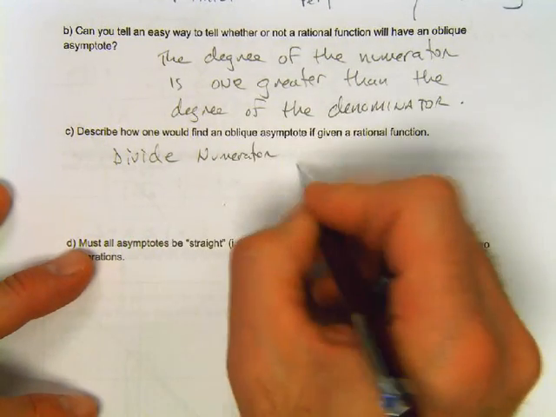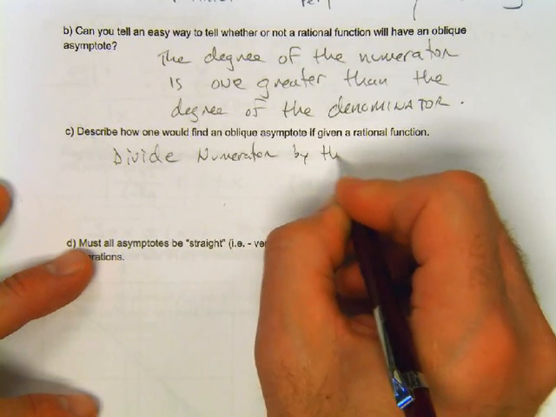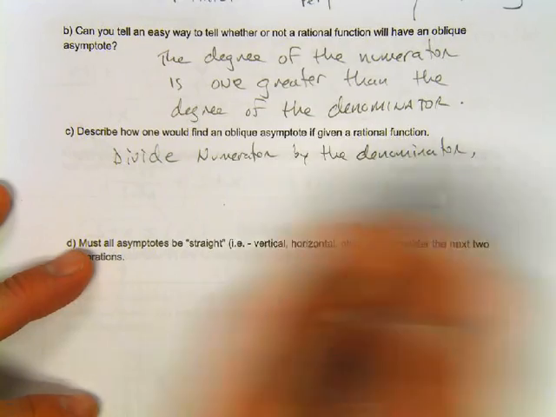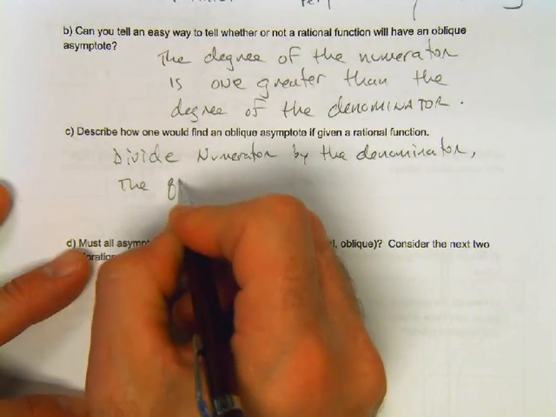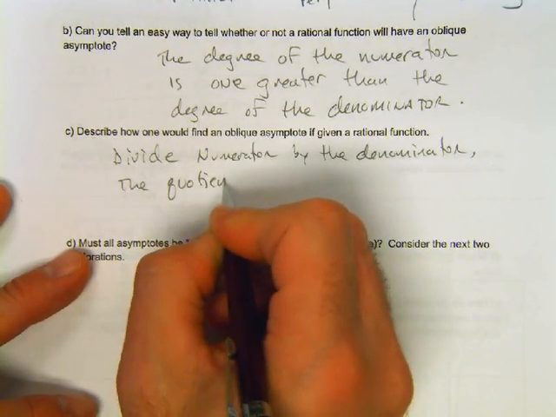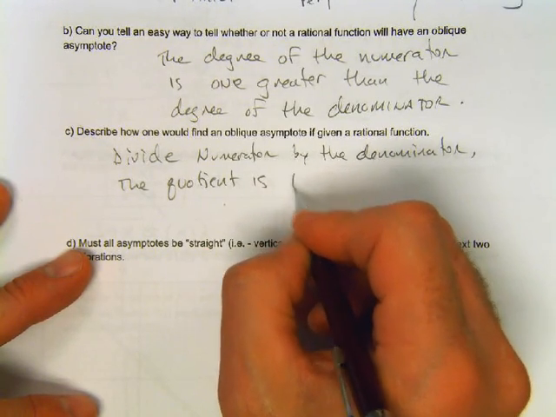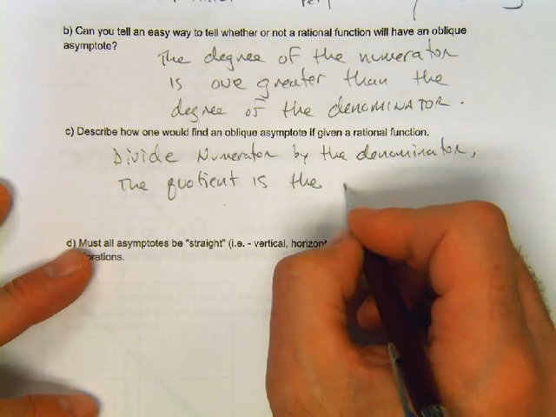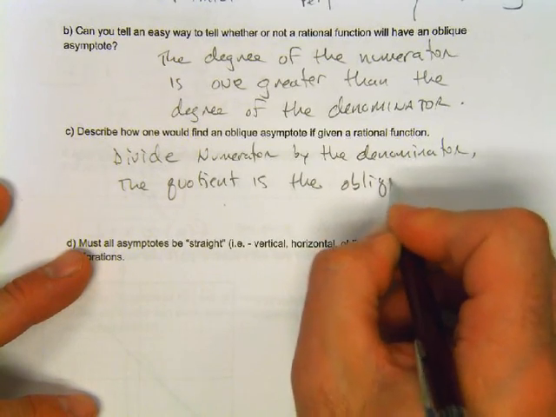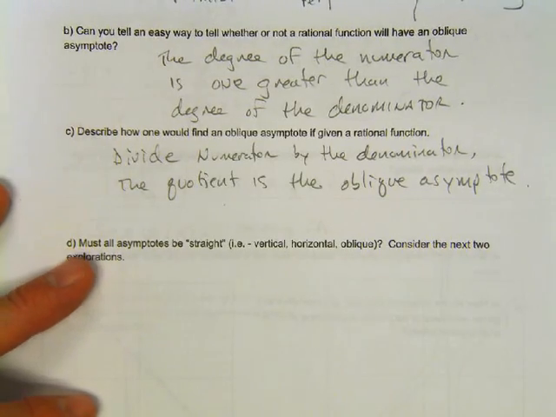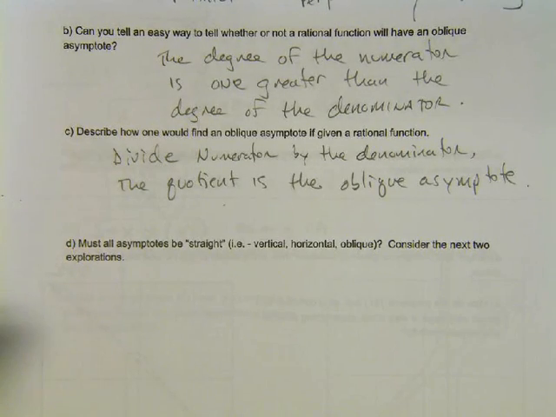We would divide the numerator by the denominator, and the quotient is the oblique asymptote. Because the remainder becomes insignificant.